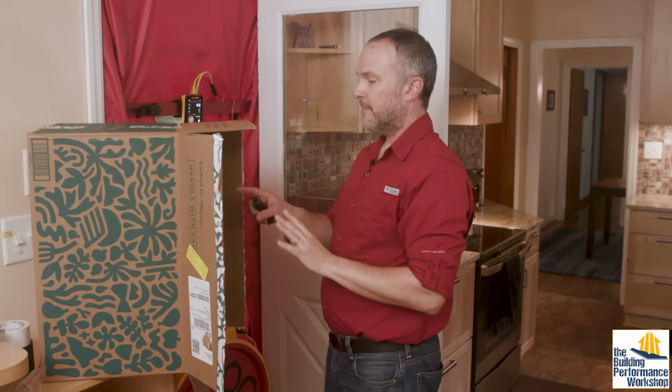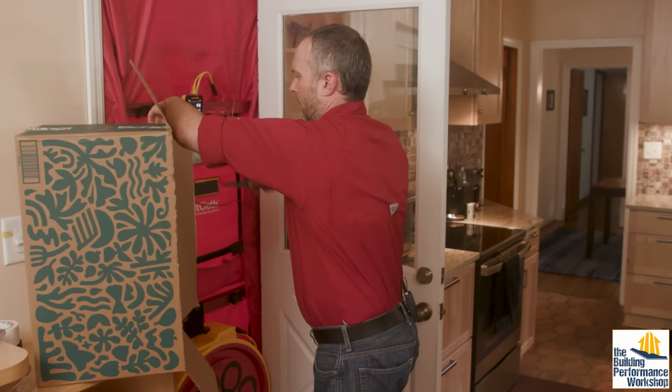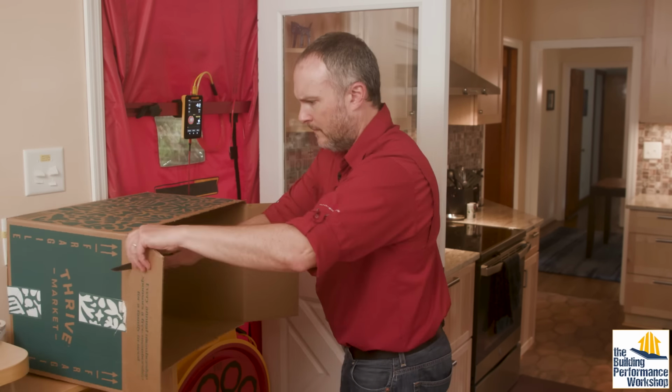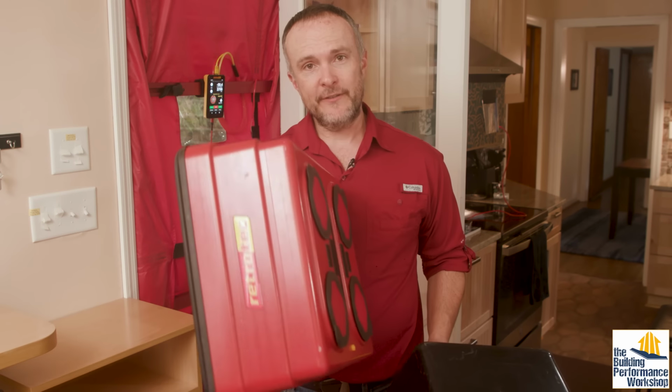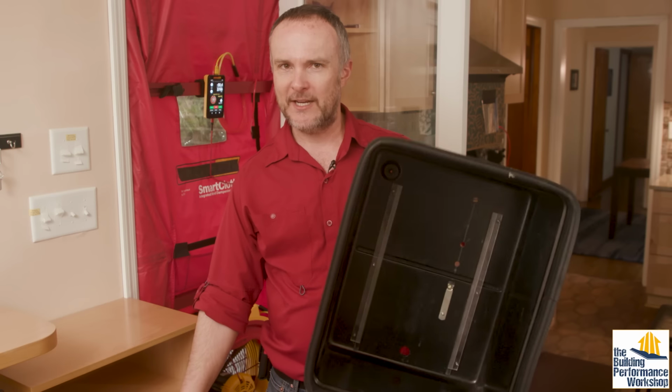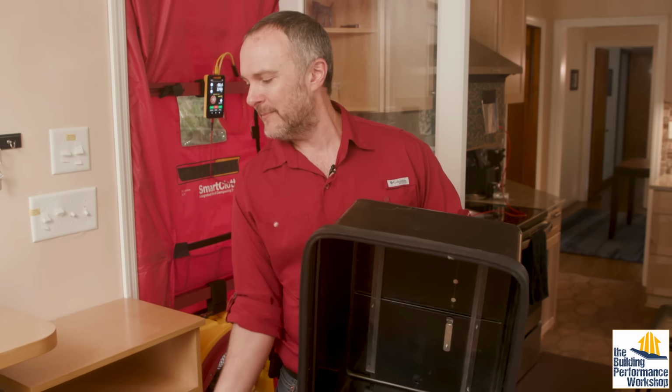First, we gotta do some surgery on this box. What we want is a 5-sided shape to fit over our fan. This, by the way, is what we're replicating with this box. This one's called the Flow Pan from Retrotech. This one is the exhaust fan flow meter from TEC.